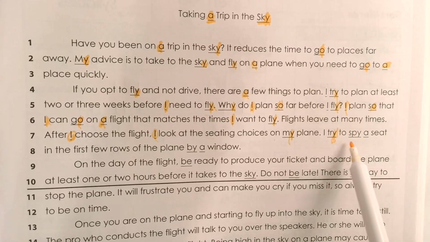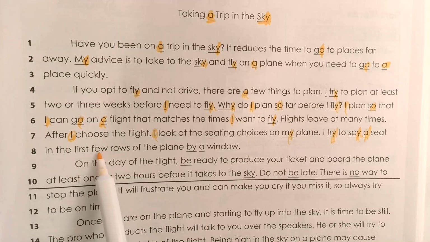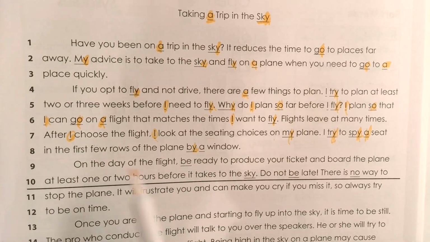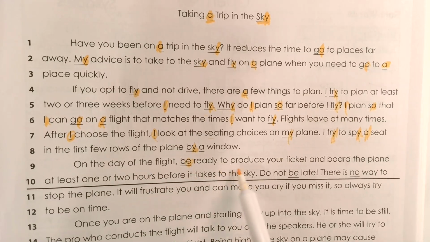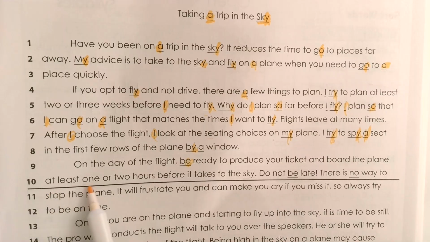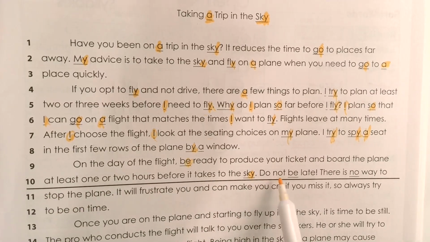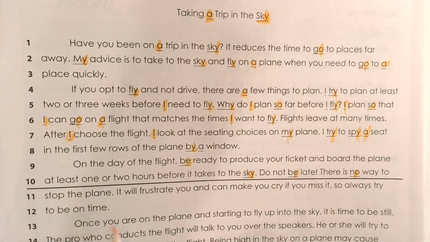I try to spy a seat in the first few rows of the plane by a window. On the day of the flight, be ready to produce your ticket and board the plane at least 1 or 2 hours before it takes to the sky. Do not be late. There is no way to stop the plane.